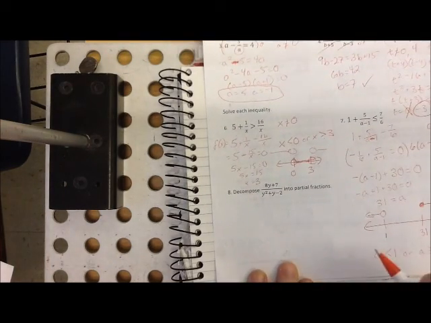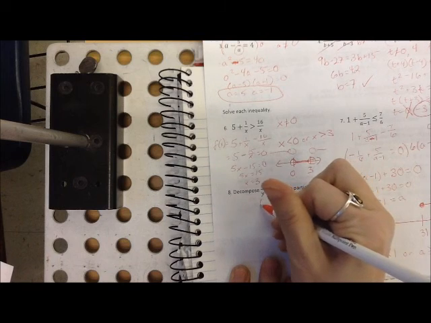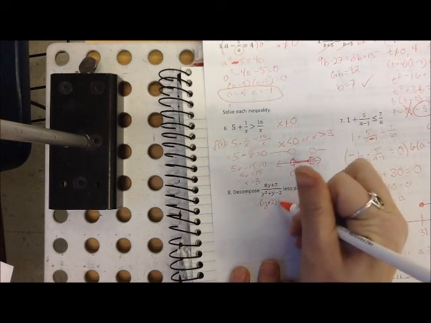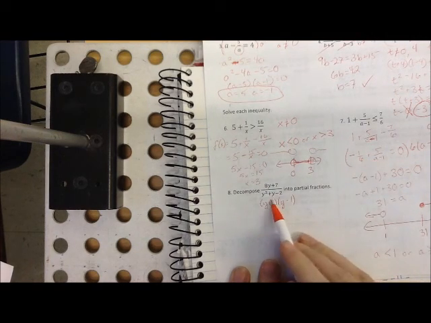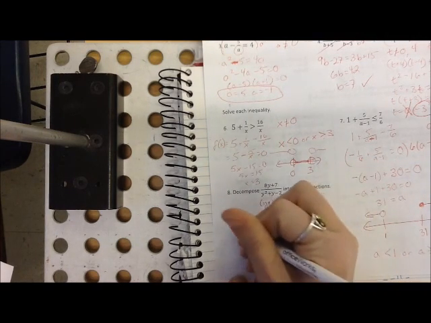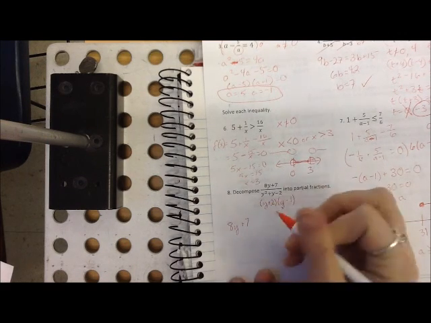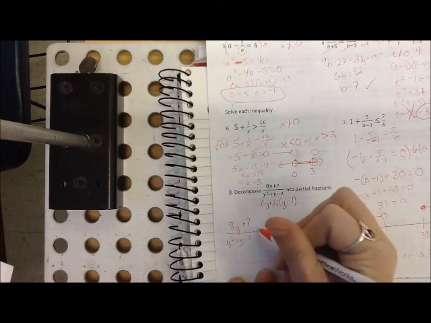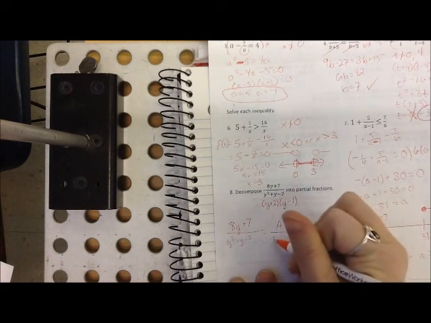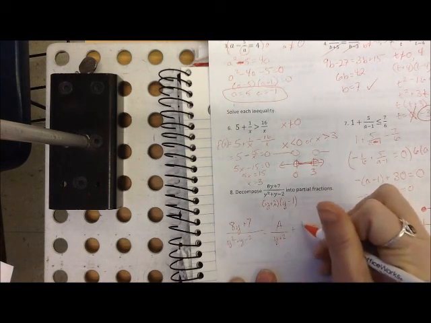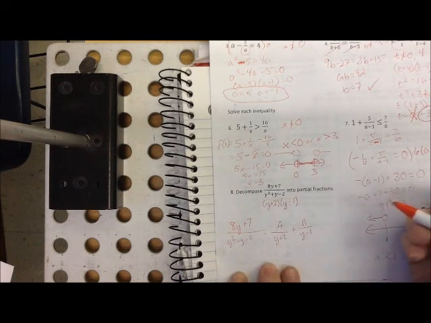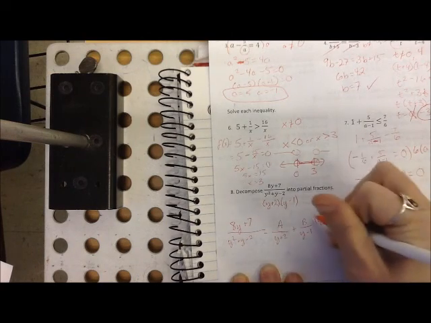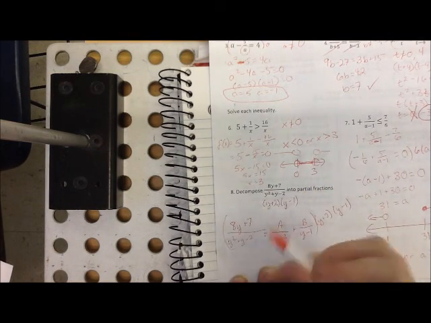Here's the exercise. So we're going to factor the bottom. This is going to be y plus 2 times y minus 1, because that would add up to 1, multiplied by negative 2. I'm going to say 8y plus 7 over y squared plus y minus 2 equals a over y plus 2 plus b over y minus 1. Multiply everything by y plus 2 times y minus 1. Here the whole bottom crosses out.